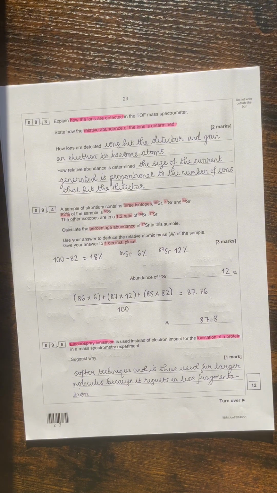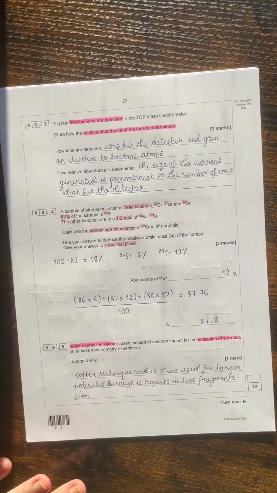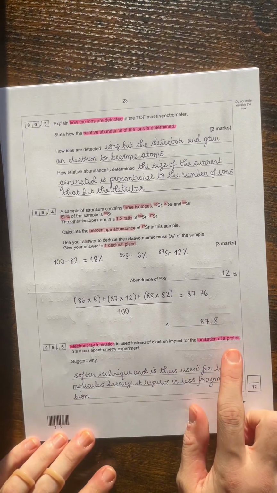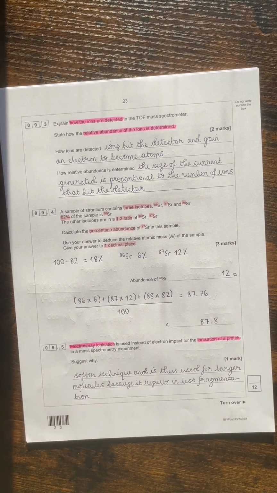Like I say, it's not on the spec, and a suggest question is designed to see what you can think about: knowing a protein is a larger molecule, knowing that electron impact is quite a harsh technique, and then thinking that in order to figure anything out about the protein, we need the whole protein to stay together. So please don't worry if you haven't heard that before.